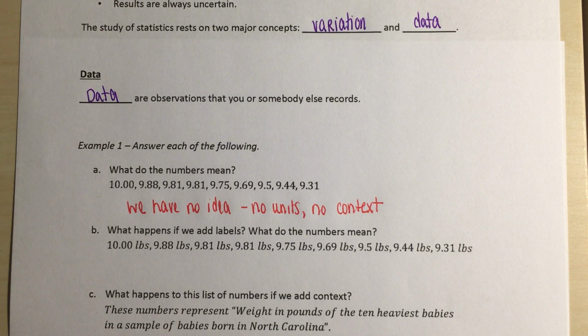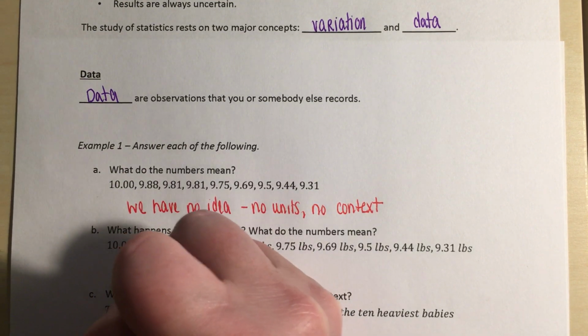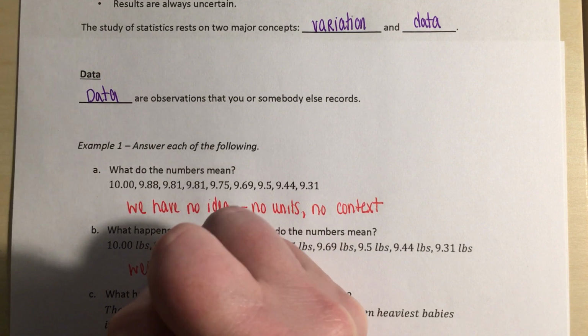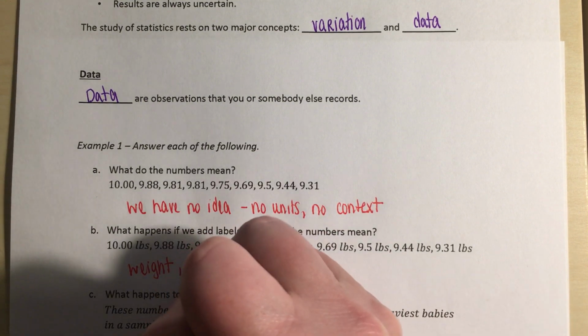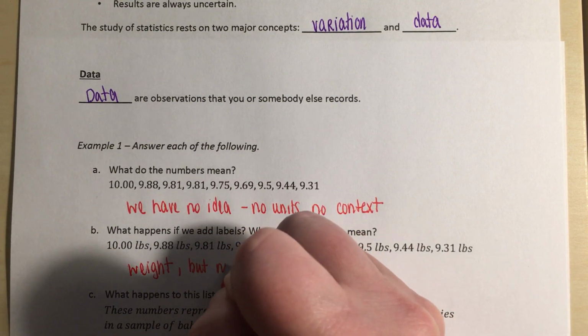So what happens if we add labels? What do the numbers mean? 10.00 pounds, 9.88 pounds, 9.81 pounds. Well, at least now we know we are looking at weight. We know we're looking at weight because we're looking at pounds, but we are still not sure on the details.